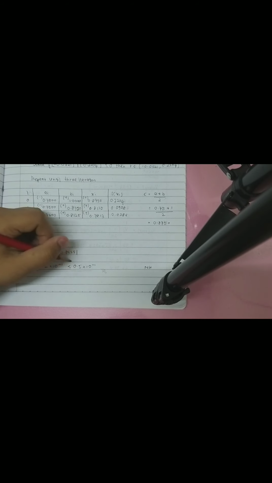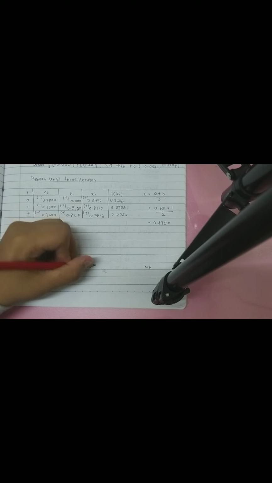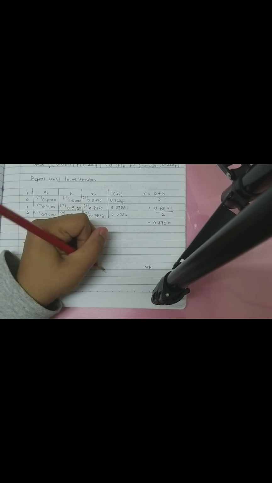So we will use this formula, modulus of x minus x bar is equal to 0.7813 minus 0.8125 in modulus, and then we will get 0.0312, which is, when we move the decimal point, 0.312 times 10 to the power of negative 1, and then it is less than 0.5 times 10 to the power of negative 1. So this is how to do the bisection method.